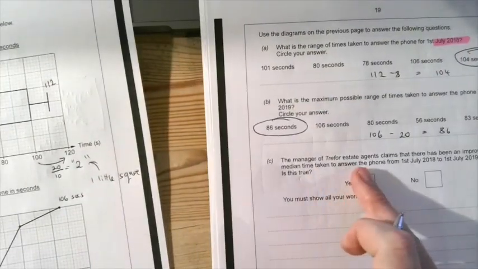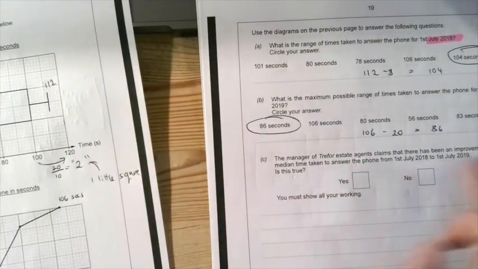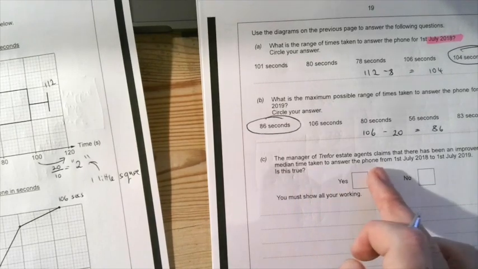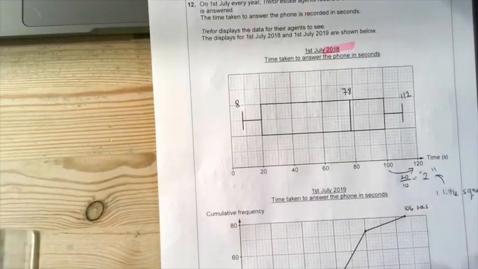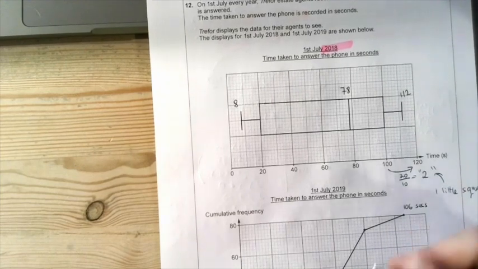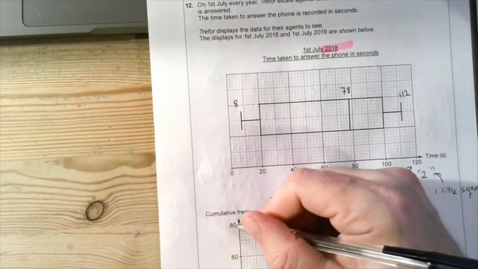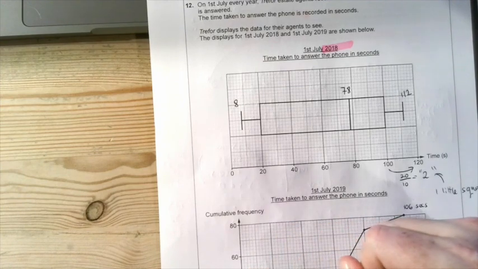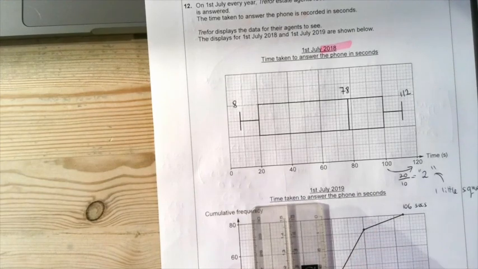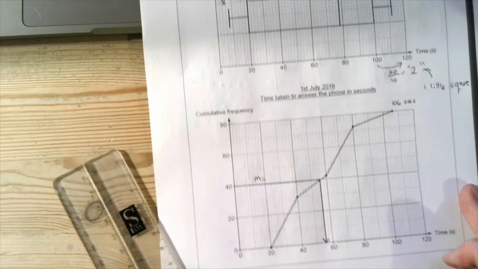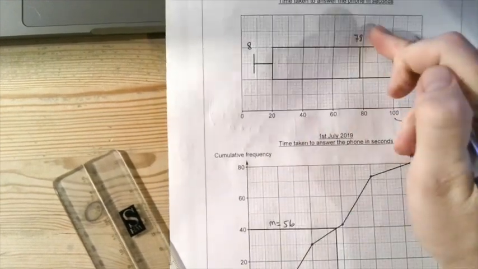Okay. Next question. It says, the manager of the estate agents claims that there has been an improvement in the median time between 2018 and 2019. Is this true? The median is the middle line here. So here it was 78. Now to work out the median time here, I need to come across halfway from the total. So 80, half of that would be 40. And that will tell me what the median time is. So the median equals, but you need to come down and read off this value here. So that's 2 little squares down from 60. So that would be 56. It's come down massively. It was 78, it's now 56.